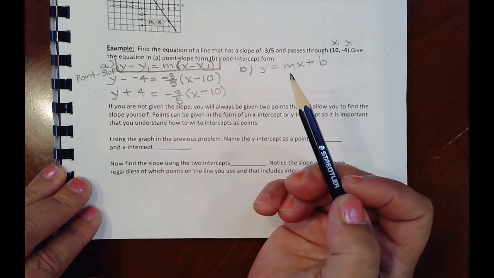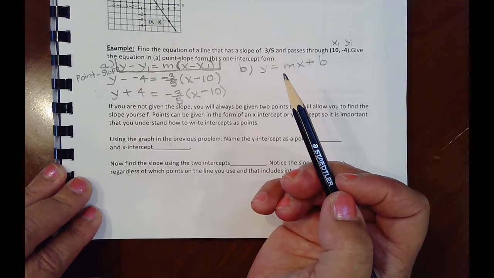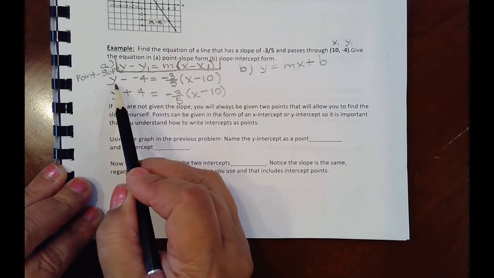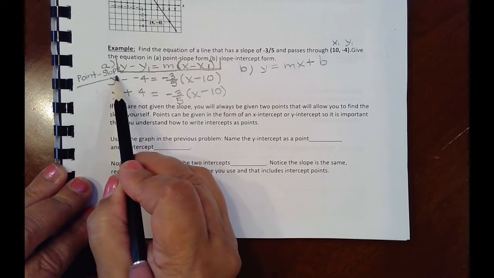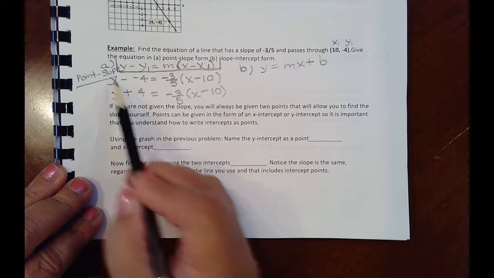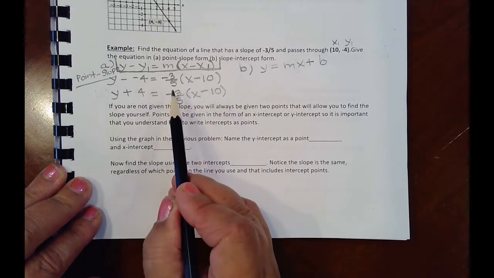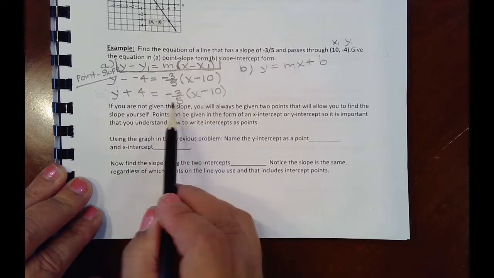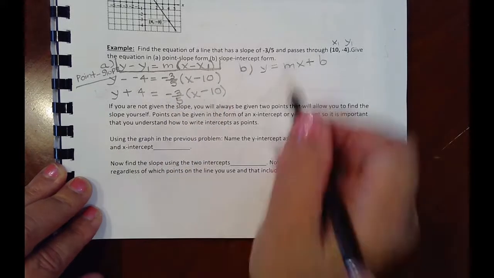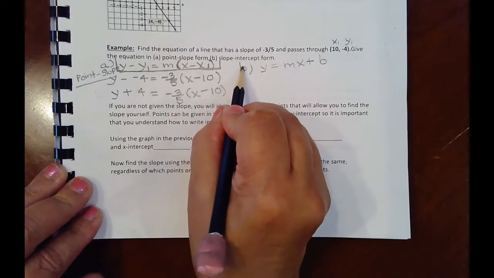And about the only thing I can do to clean up that answer a little bit is clean up this double negative and report it as a single positive. But when you're giving your answer in point slope form, you're allowed to leave it just like this. You don't need to drag this coefficient through. You don't need to distribute. You can leave it just like this. Okay, that's point slope form.